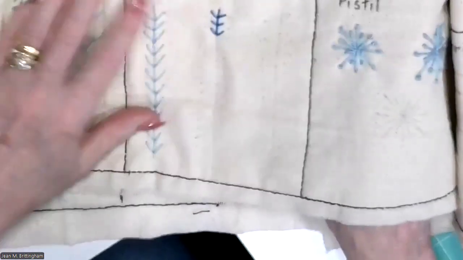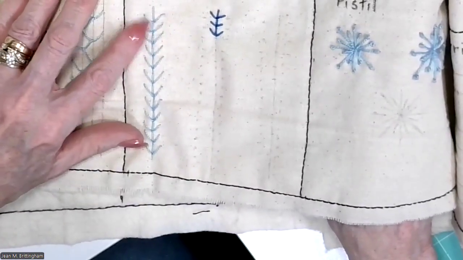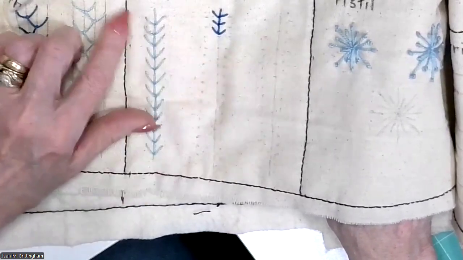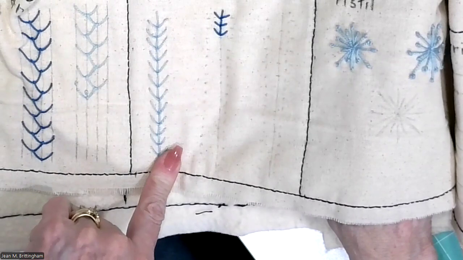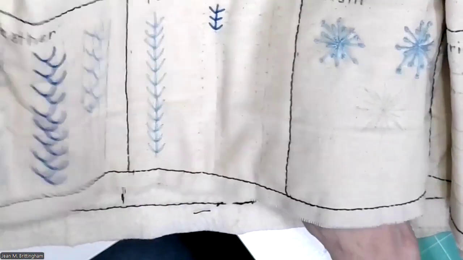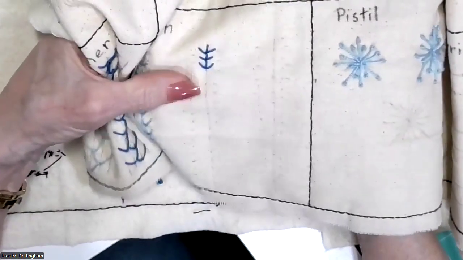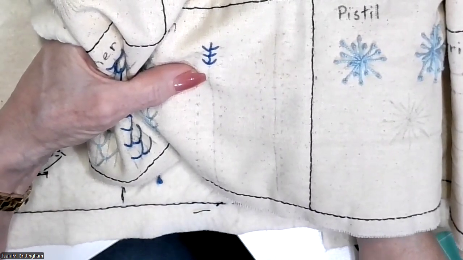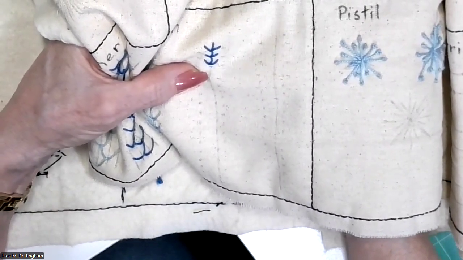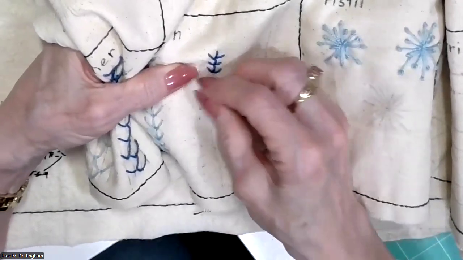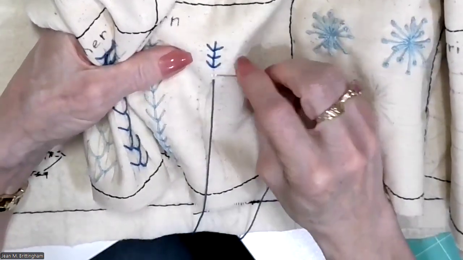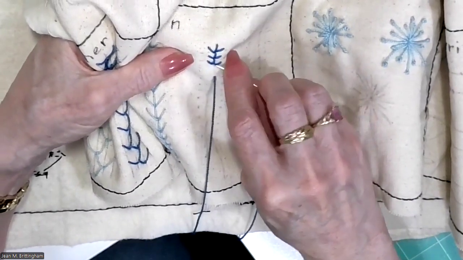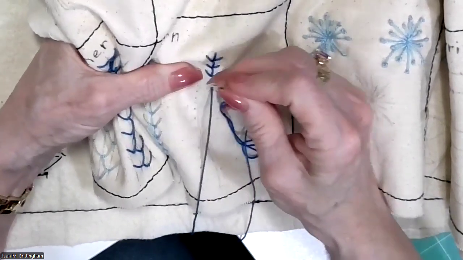You can see I've got those stitches going farther. These have more depth in my stitch on this one over here than on this one. But that's okay. And now in the middle of that we can try and make that a little longer. Coming back up here to complete our line.